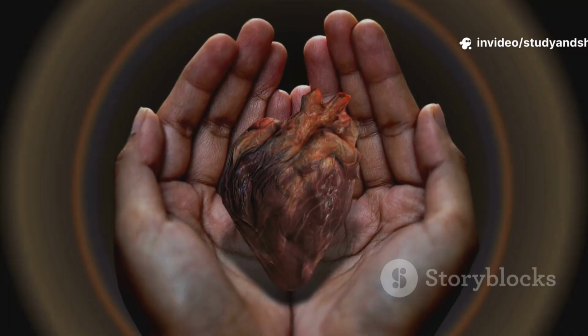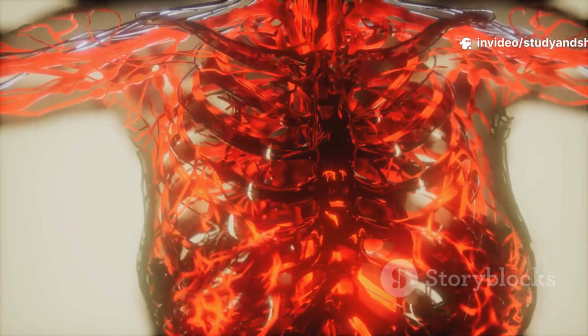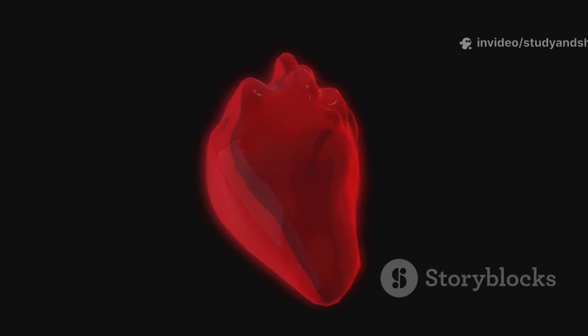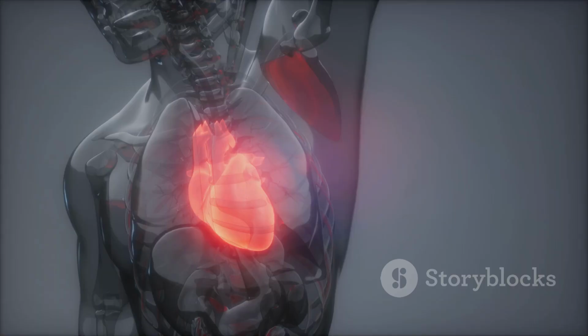The heart is roughly the size of a clenched fist and is located in the thoracic cavity, between the lungs, slightly towards the left. It is enclosed by a protective sac called the pericardium.